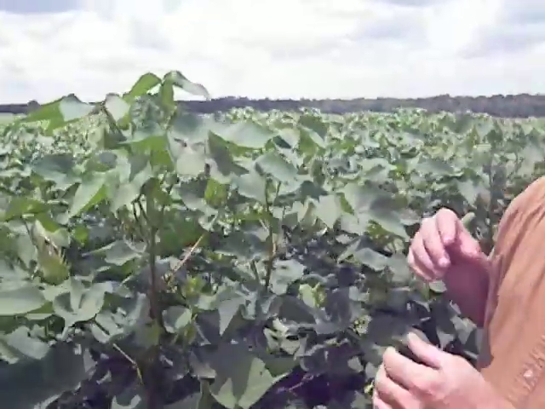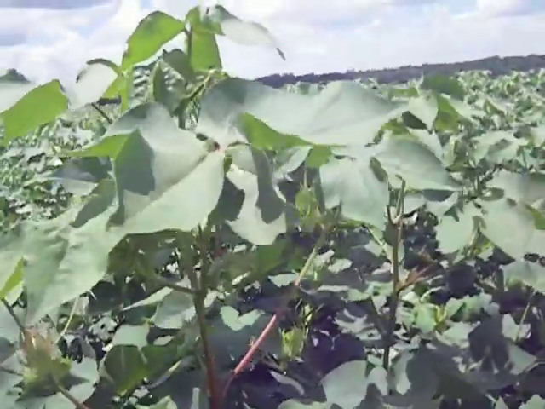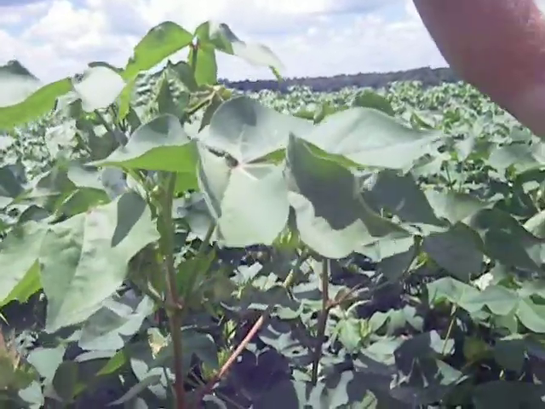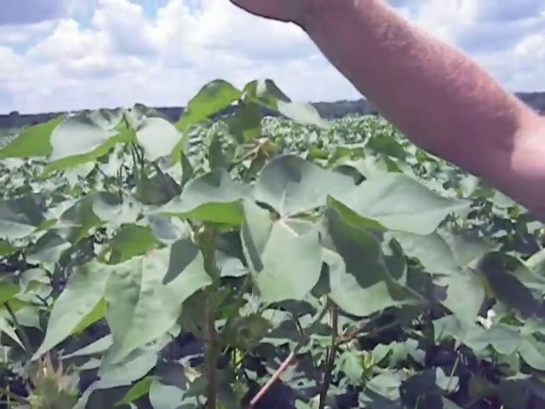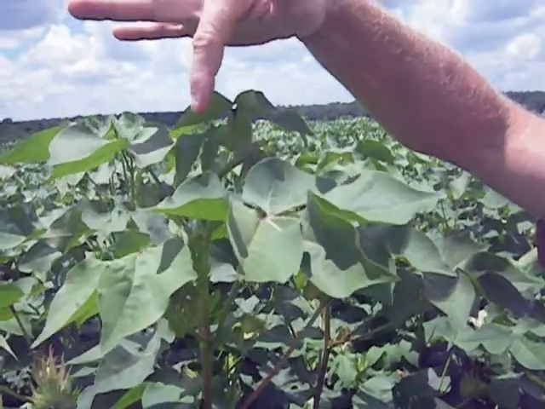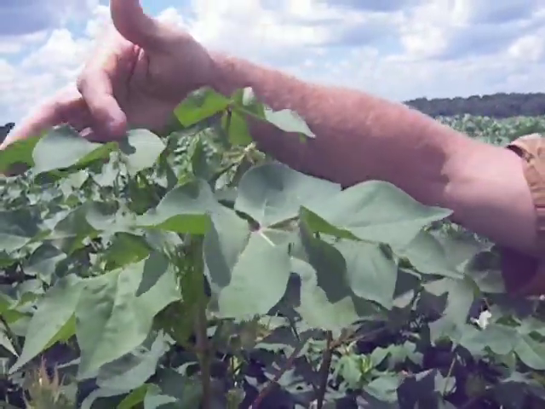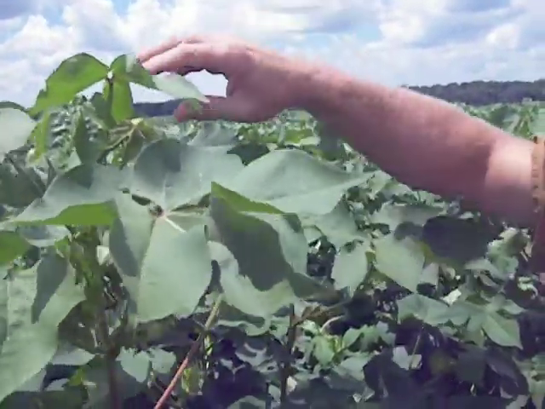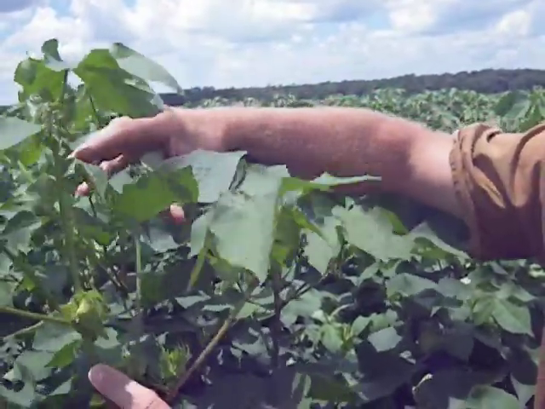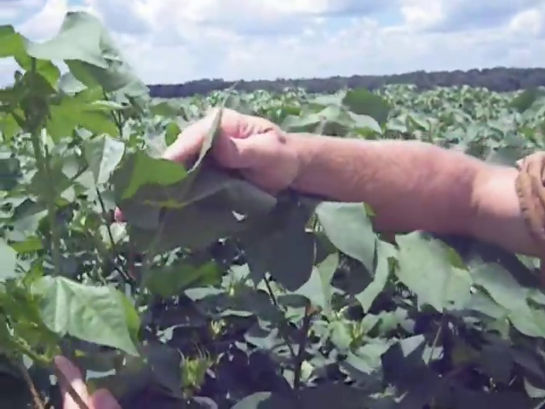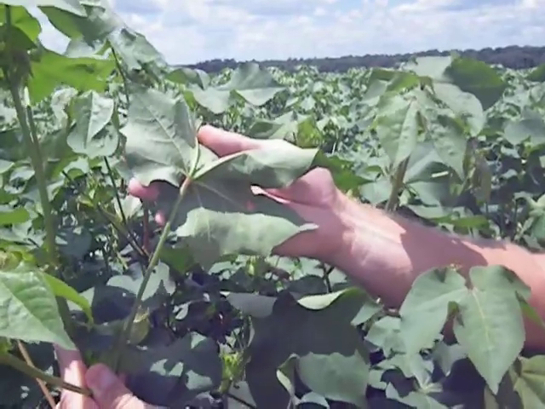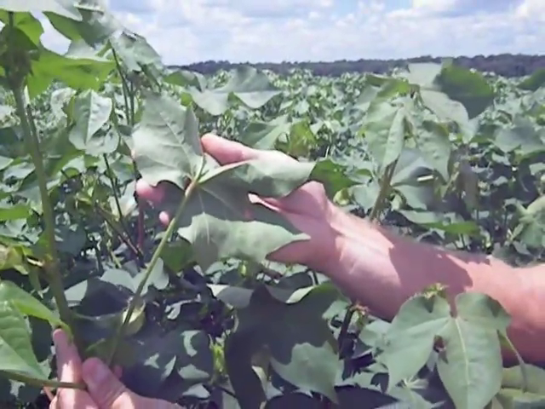Okay, if we have whiteflies, we want to look at a certain leaf on the plant. What we want to do is find the fifth main stem leaf, starting at the top. So we'll count down 1, 2, 3, 4. Then we'll look at the fifth leaf. And the first thing we can do is just do something called a leaf turn. And that's where we can actually count the number of adults.